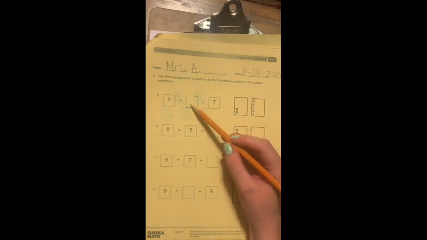Okay, so let's see how many dots we added on this card. That'll tell us what number we need to add to 2 to make 7. So we added 1, 2, 3, 4, 5. Perfect.